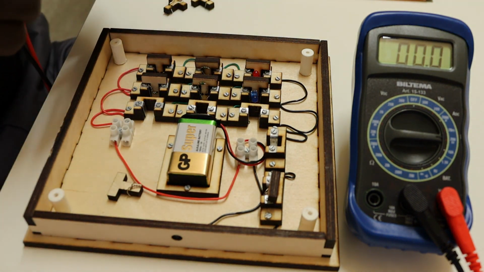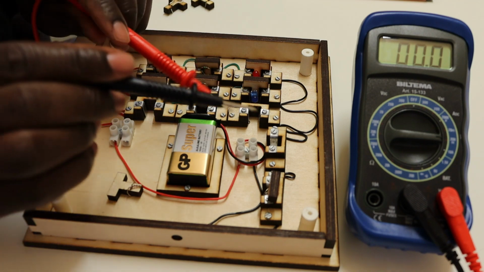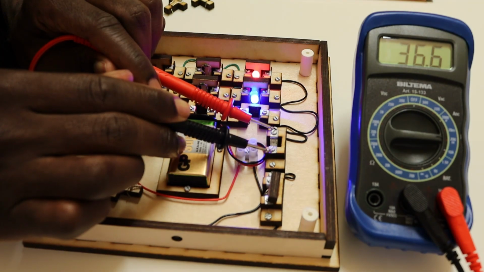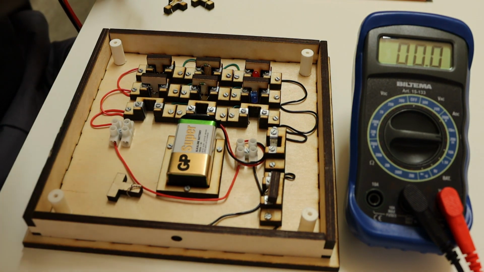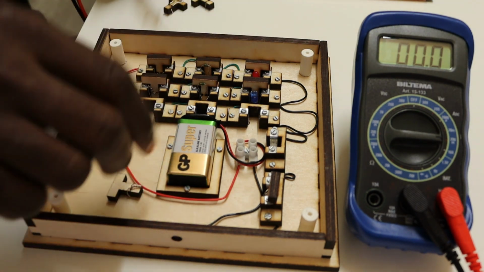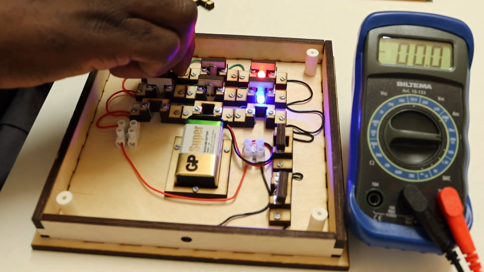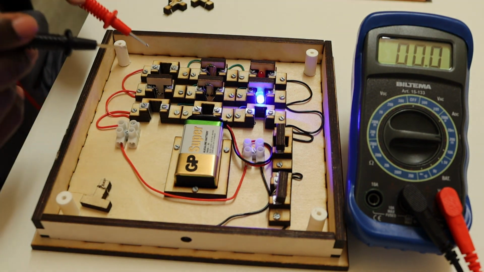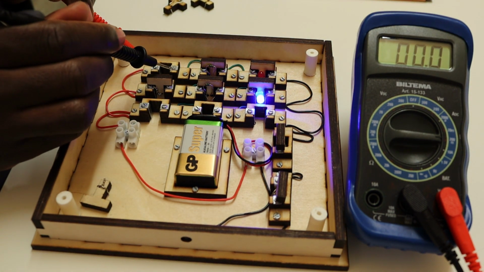As usual, current is measured by putting the meter in series. 36 point something is the total current. Wow, nice. Now, let's measure the current across these individual paths. We go to this first path. Let's measure current.